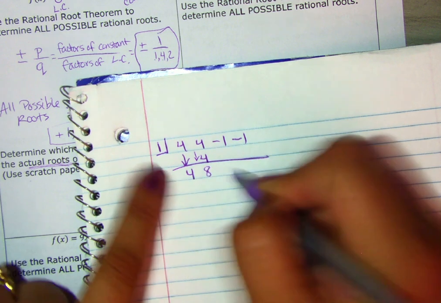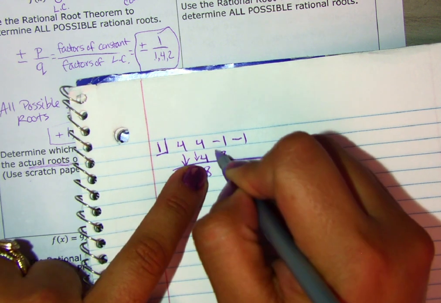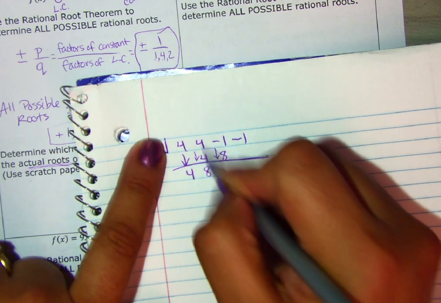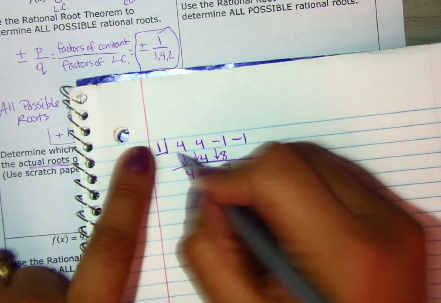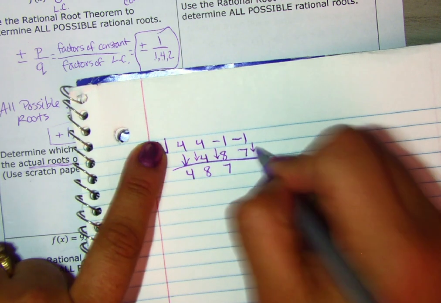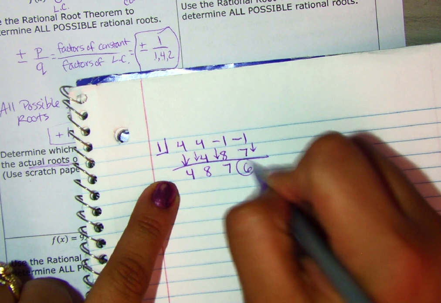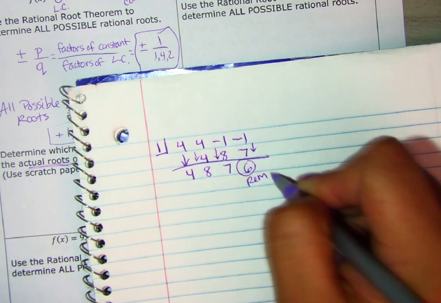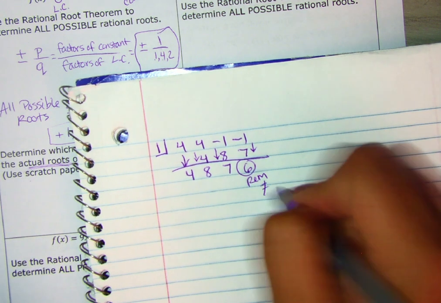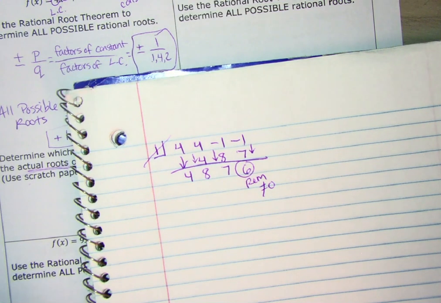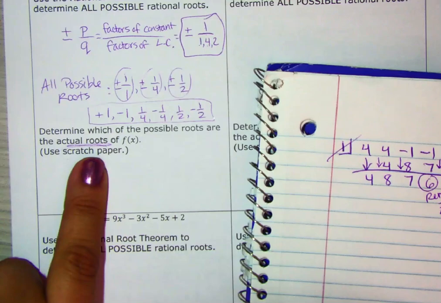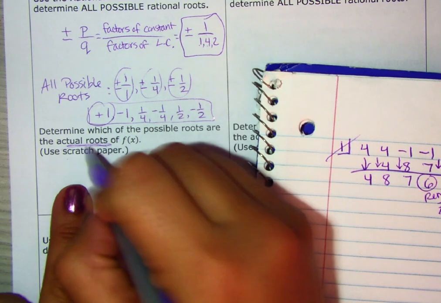That's 8. Bring this down. These add up. So then we're going to have 7. And then multiply. And then bring this down. And then that's 6. So this is your remainder. This remainder is not equal to 0. So this is not a root. All right. So that one, not possible.